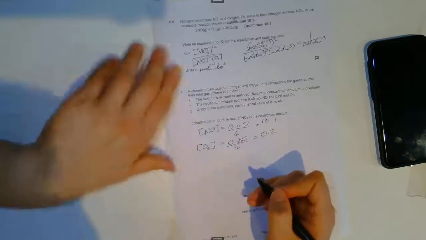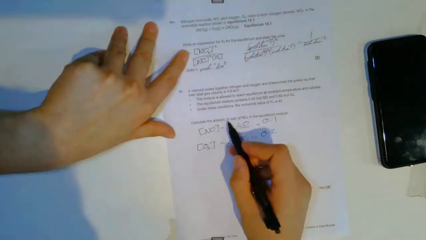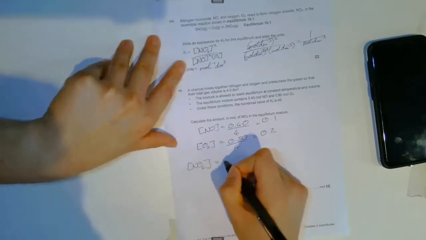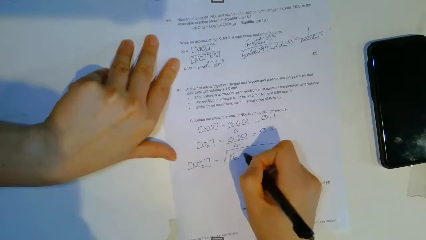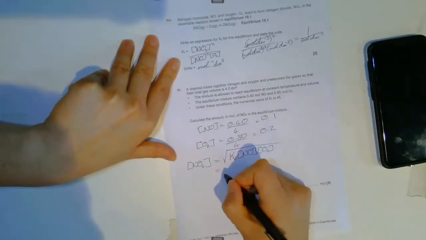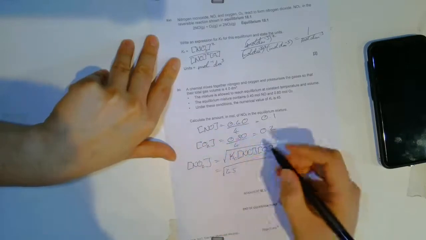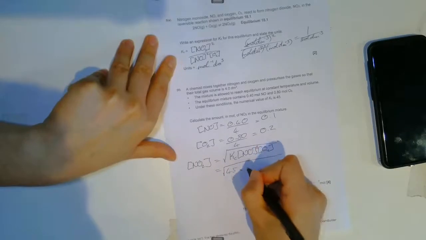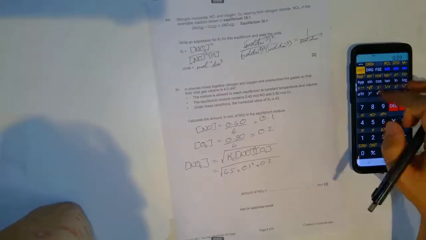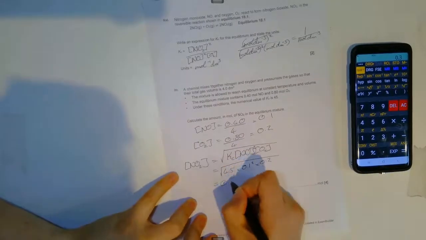So that means that, now if we rearrange this, we're working out the amount in moles of nitrogen dioxide, so we're needing a nitrogen dioxide concentration, so NO2 equals the square root of Kc times by the nitrogen oxide squared times by oxygen, which is the square root of 45, sorry, I missed a square on there, times by 0.1 squared times by 0.2. So let's just plug that in. So 45 times 0.1 squared times by 0.2, and then we're square rooting that, so we end up with 0.3.